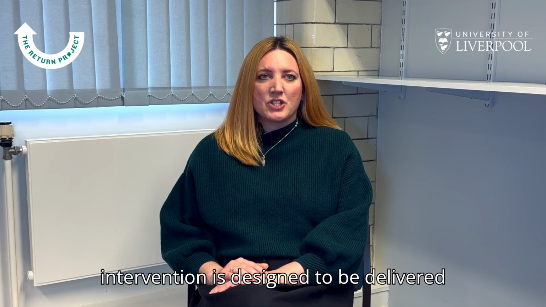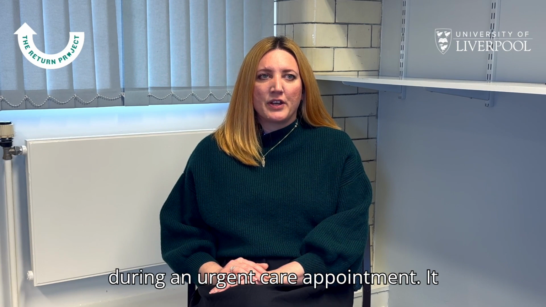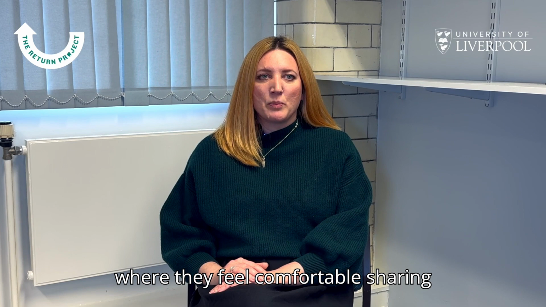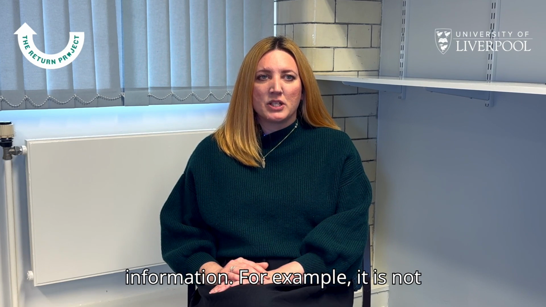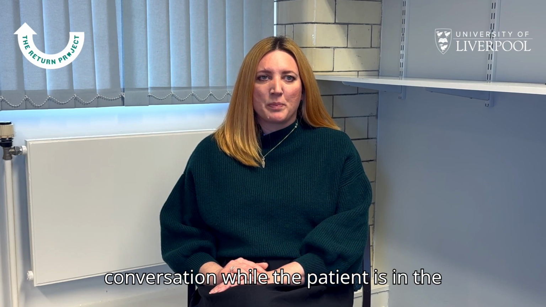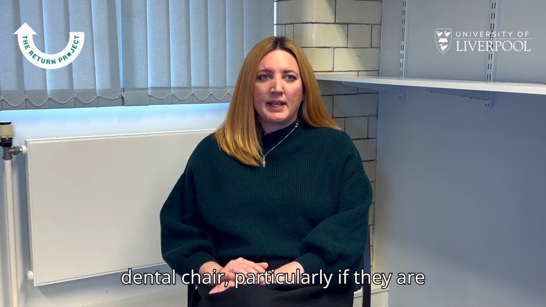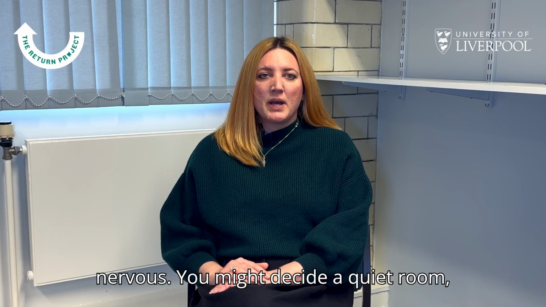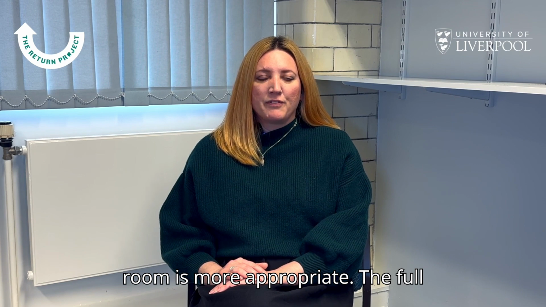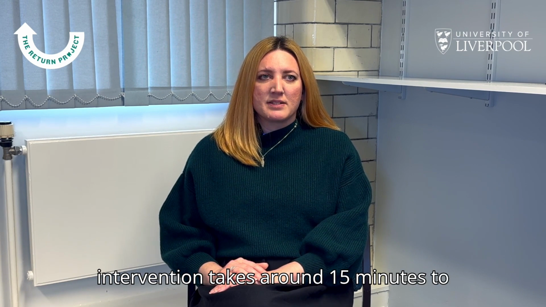The return intervention is designed to be delivered during an urgent care appointment. It works best if the patient is in a setting where they feel comfortable sharing information. For example, it is not recommended that you have the conversation while the patient is in the dental chair, particularly if they are nervous. You might decide a quiet room, empty surgery, or even a quiet waiting room is more appropriate. The full intervention takes around 15 minutes to deliver.